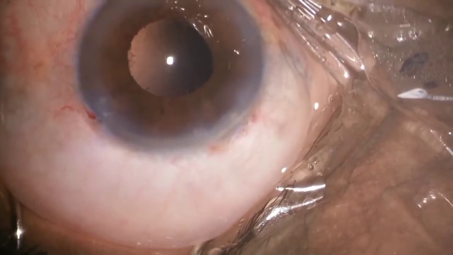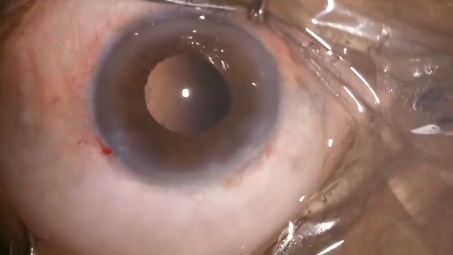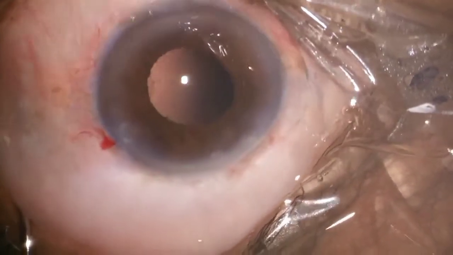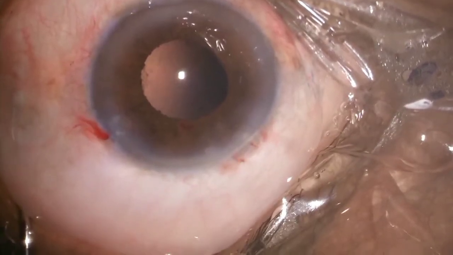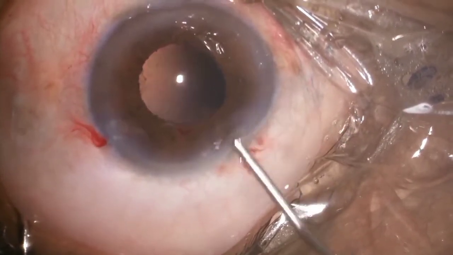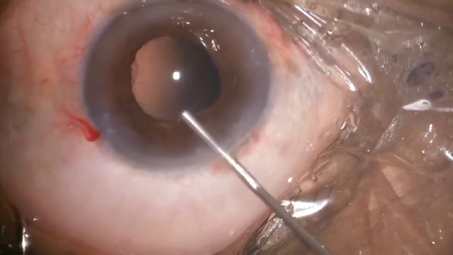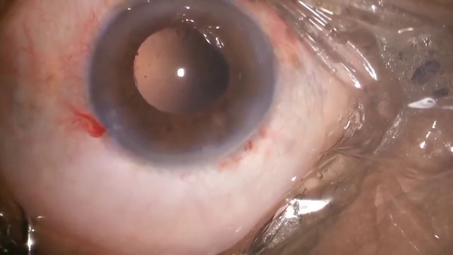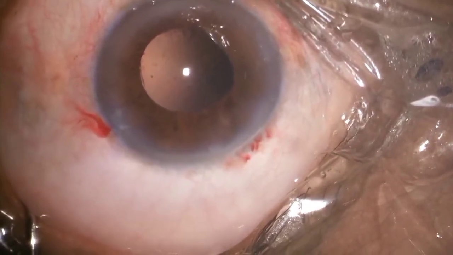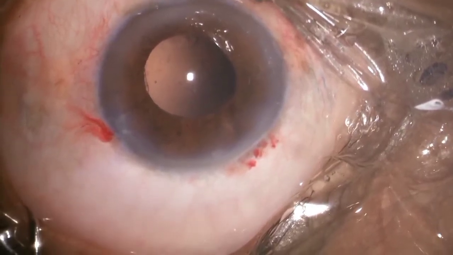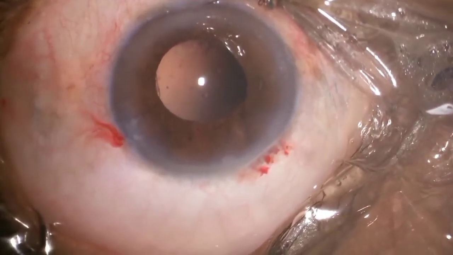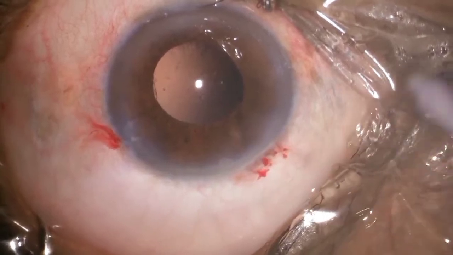Since it was a brown cataract, I was not hoping any cortex should be present here. But then again, I decided to go for irrigation aspiration to verify whether there is a cortex or not.